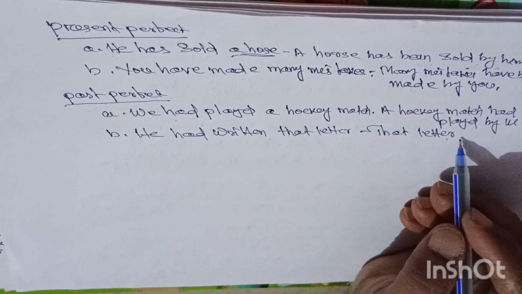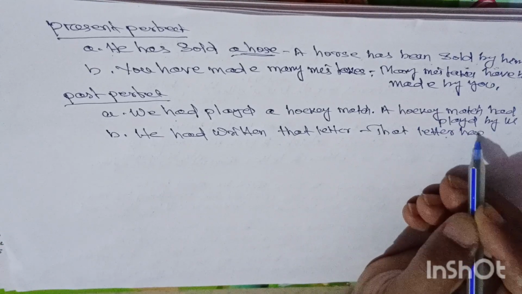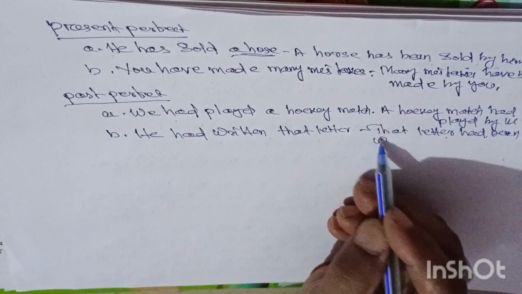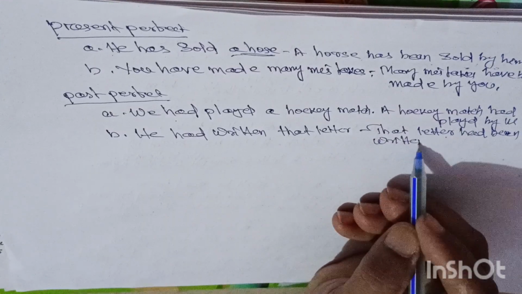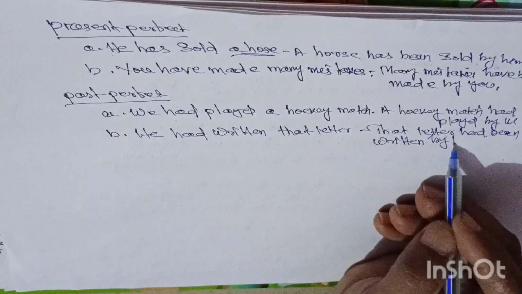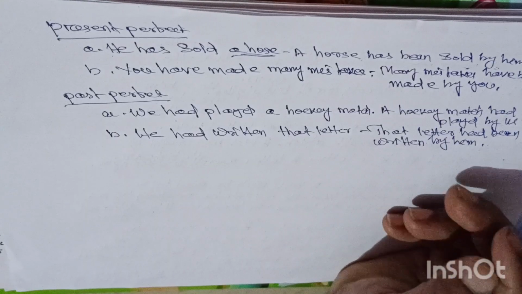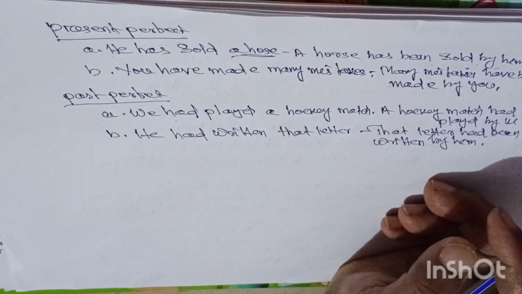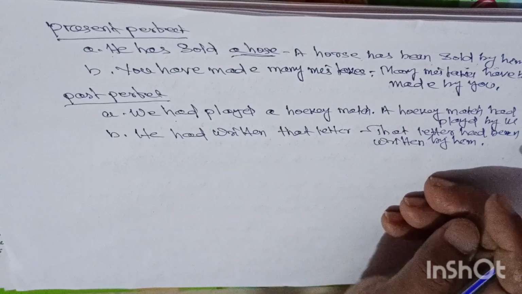Then, as the sentence is past perfect, "had been" is used, then "written by him". Clear? I have already taught you present perfect and then past perfect.